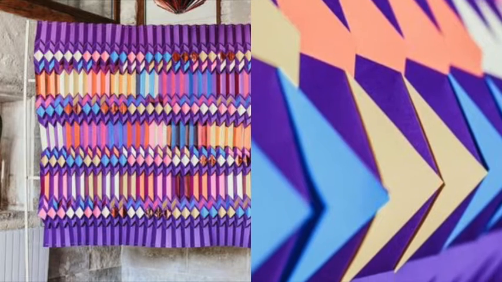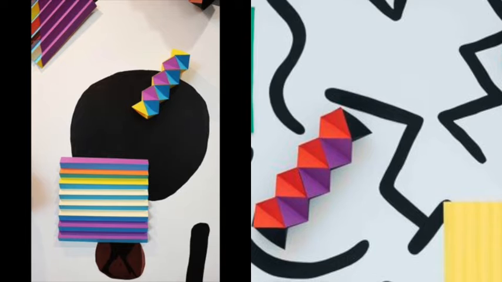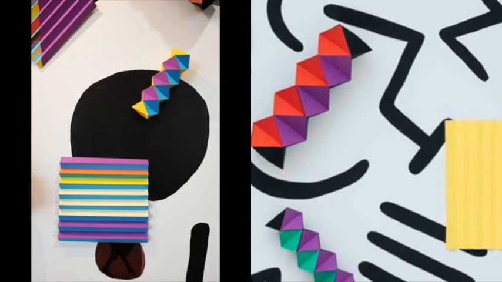Now, not all of her work uses just one color. In these ones, she increases the colors and adds a ton of them. Does that change the way that it feels? Does it feel more fun and cheery than soft and gentle?